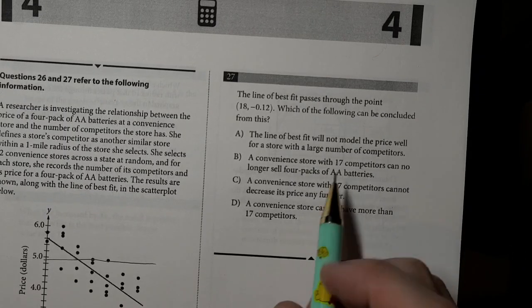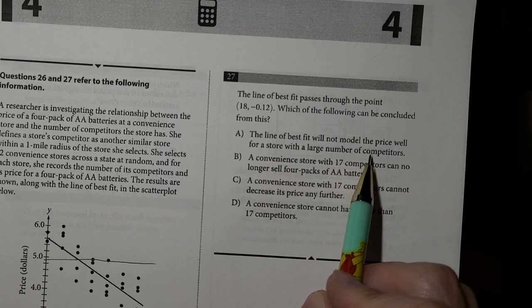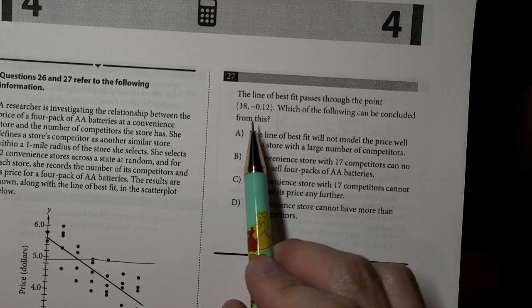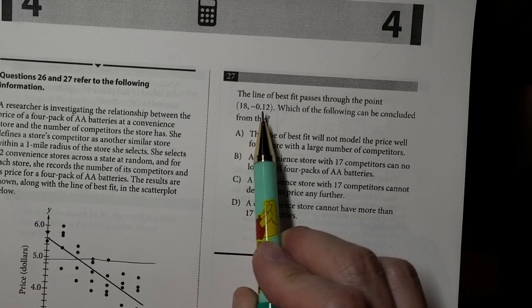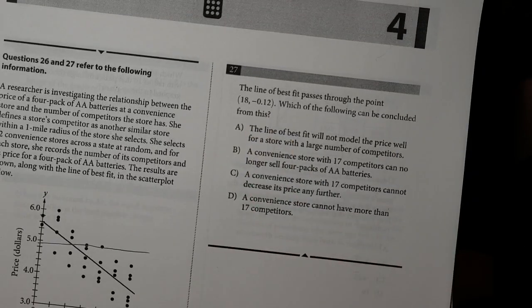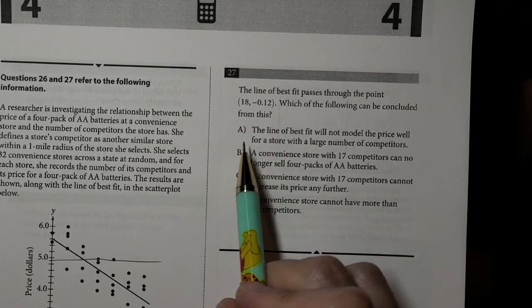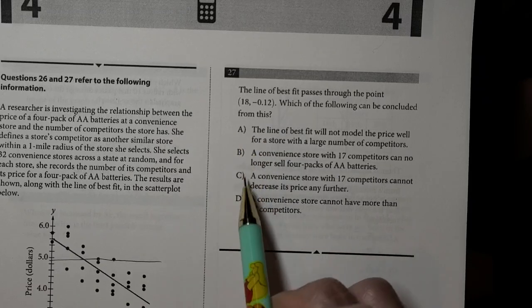The line of best fit will not model the price well for a store with a large number of competitors. I feel like that's true because if there's 18 competitors, how would a store be able to price it at negative? So they're paying you to buy the pack of batteries. So you're not really buying it. They're paying you to do it. So that's what this point is kind of saying. So A sounds to be correct.